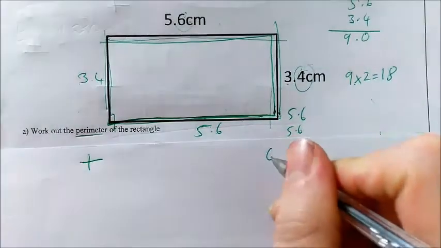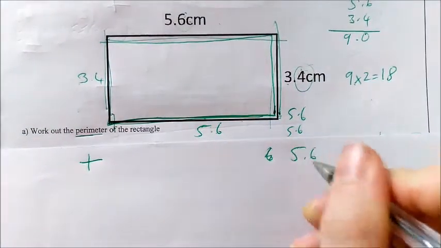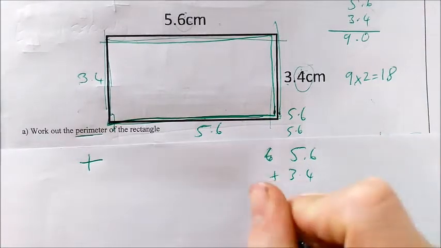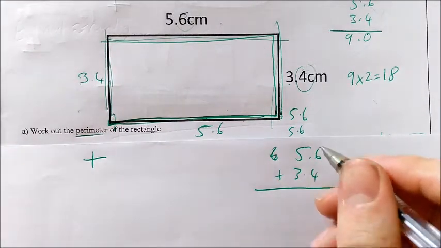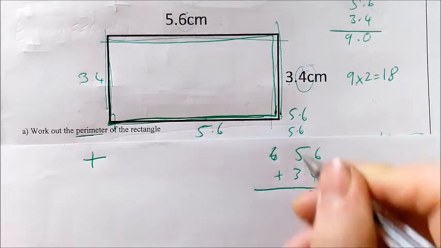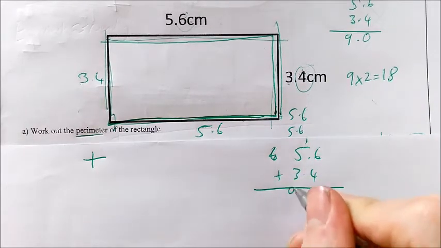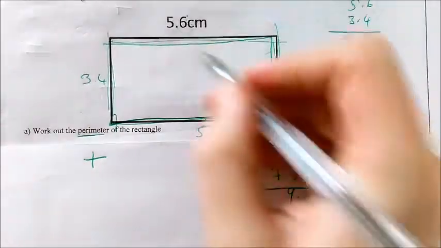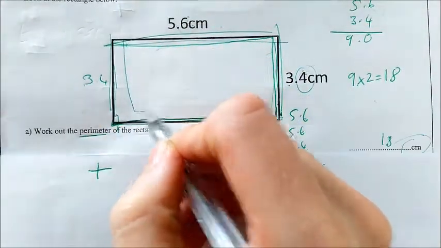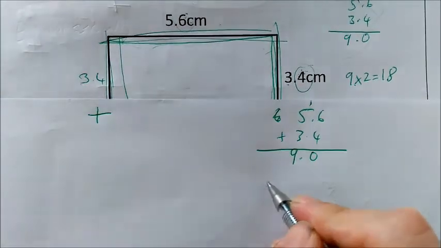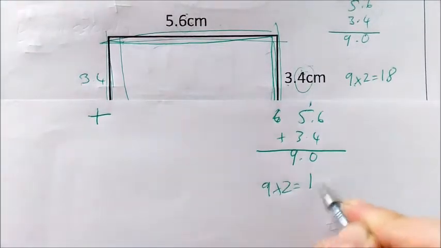So what I could do is I could do 5.6 plus 3.4, add them together. So this would make 0, and I carry the 1. 5, 3, 1, that's 9, 9.0. So I've got these two side lengths. To work out the rest of the rectangle, I just times 9 by 2. So 9 times 2 equals 18.